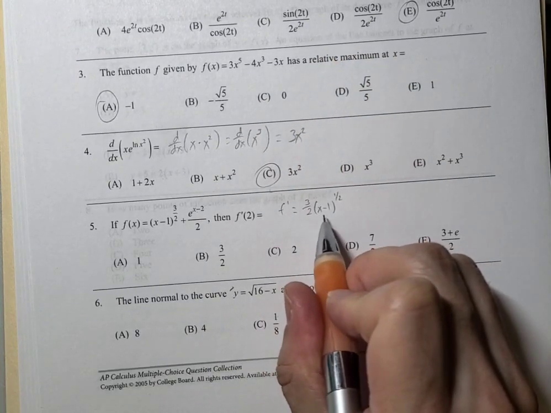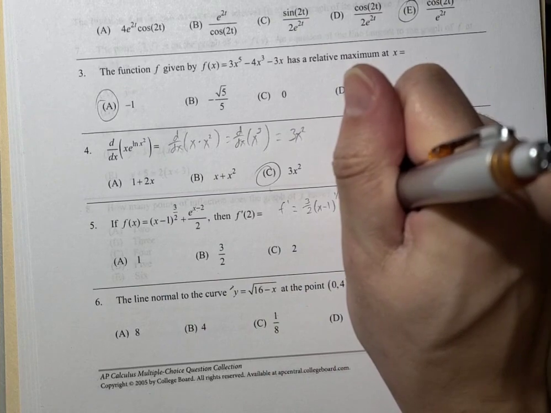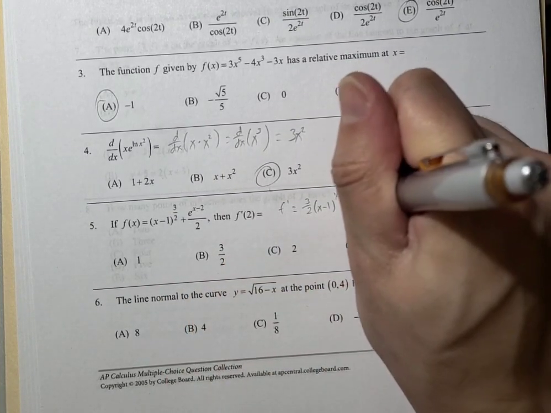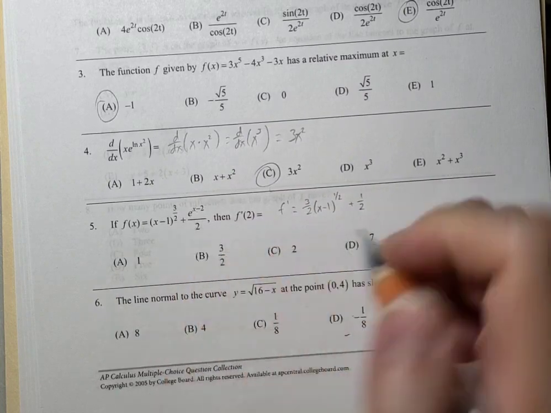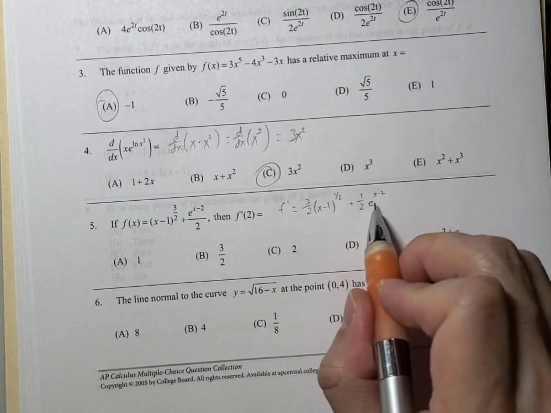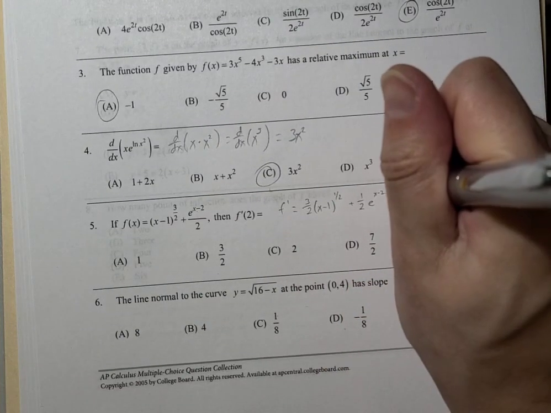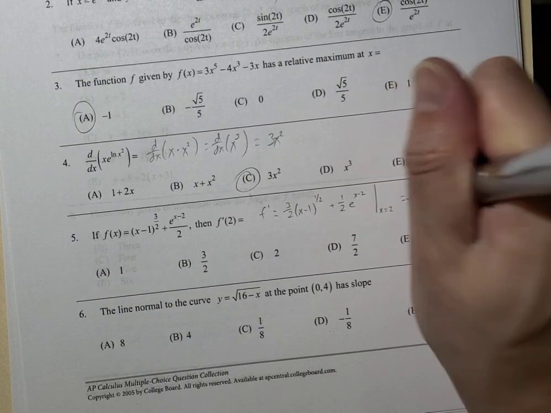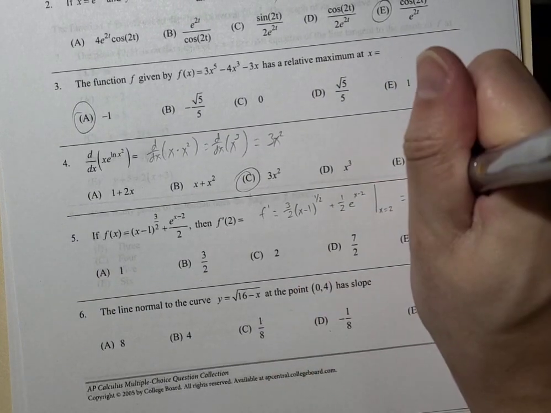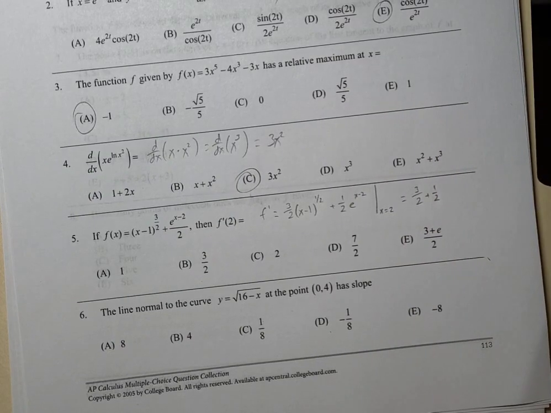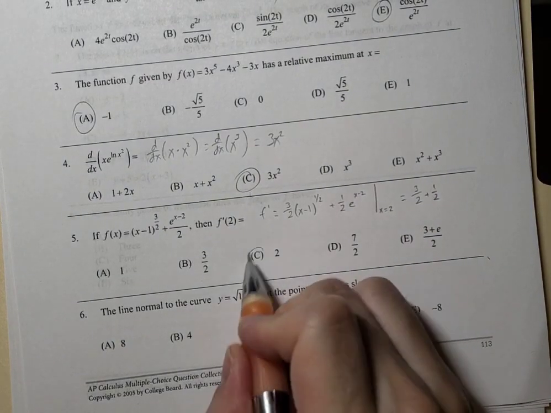Times derivative of the inside, that's just 1. This guy, the half's a constant, so let's leave that alone. Derivative of e is just e, times derivative of the inside of the exponent, that's just 1. We evaluate this at x is equal to 2. What do we get? We get 3 over 2 plus half, which is 4 halves, which is 2.